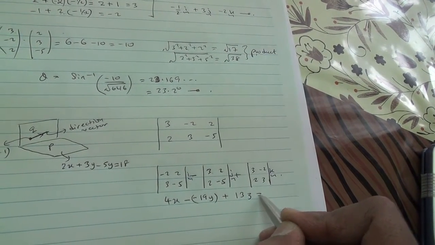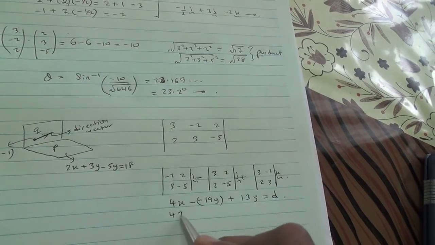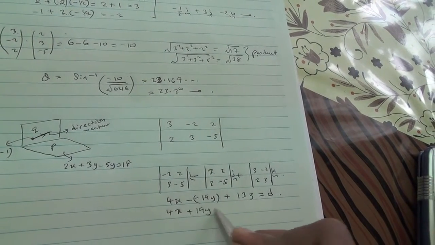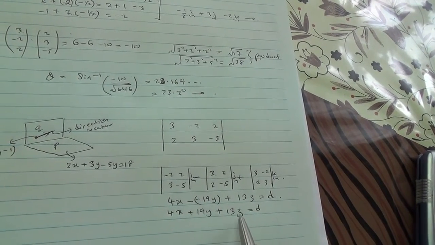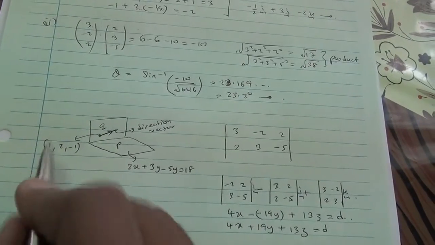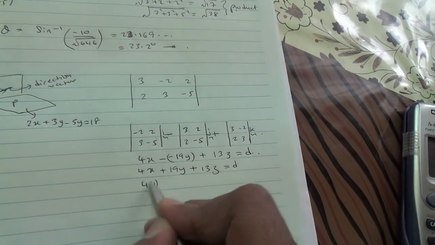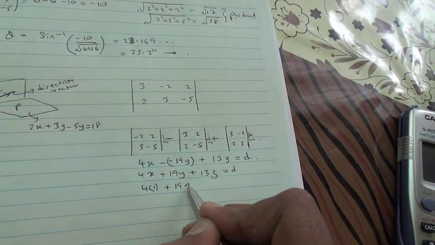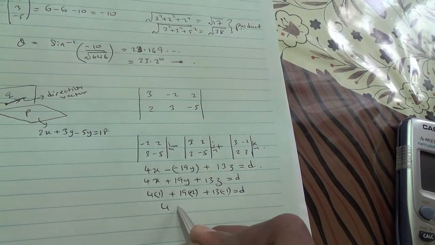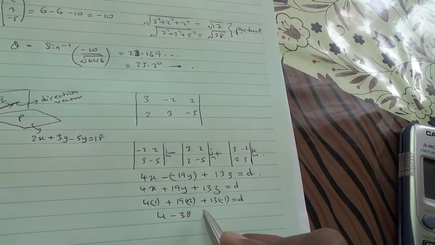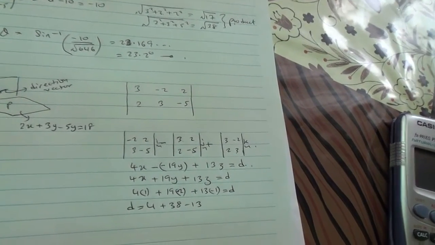Now, all of that's going to be equal to d. That's the equation of plane Q, but we need to find d. Let's just clean that up. It's going to be 4x plus 19y plus 13z is equal to d. What is d? Remember, we had a point here, this is x, y, z, 1, 2, minus 1. So we substitute this here. 4 times 1 plus 19 times 2 plus 13 times minus 1 is equal to d. It's going to be 4 plus 38 minus 13, and all of that's going to give us d.